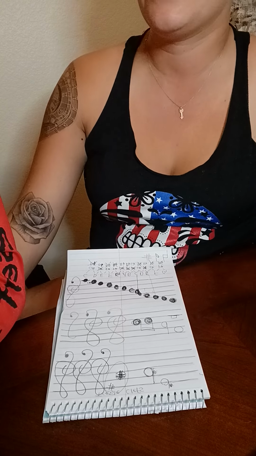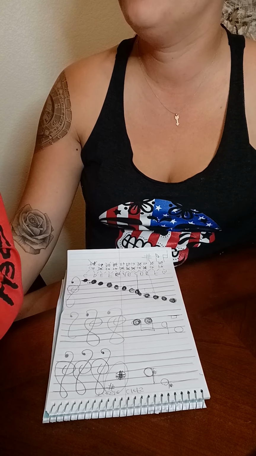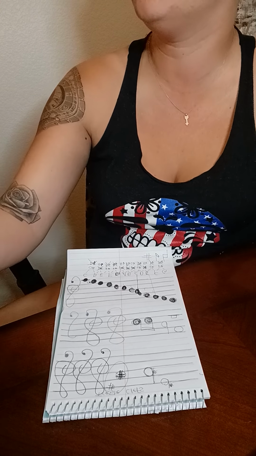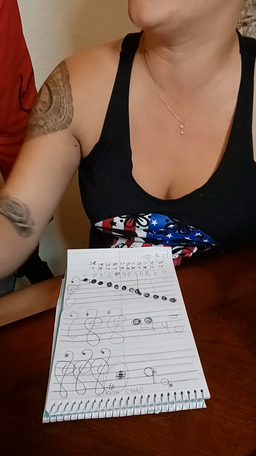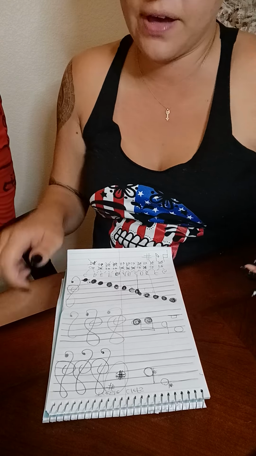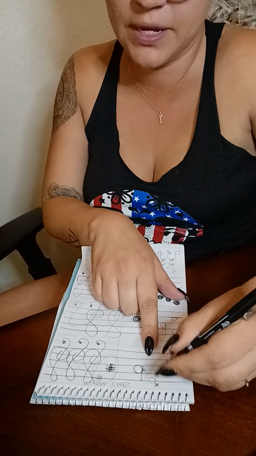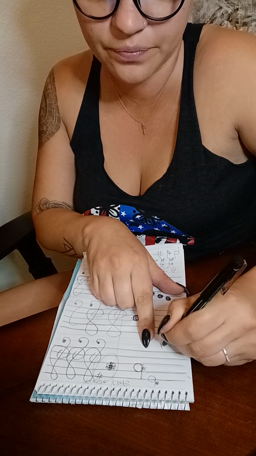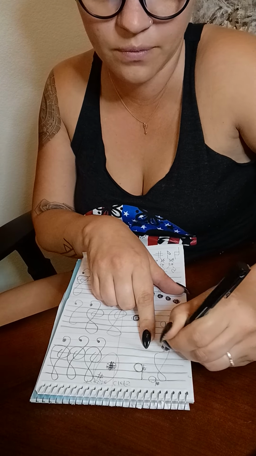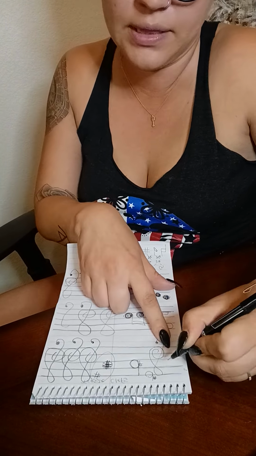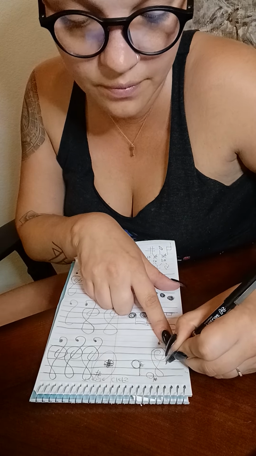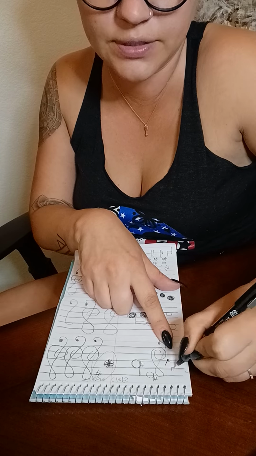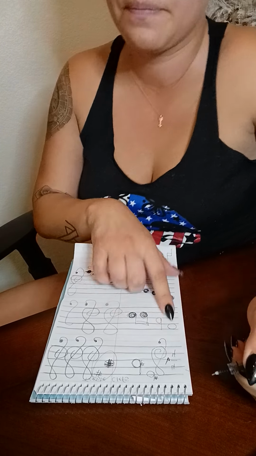Now, it can also show you flats. So we scroll down. You can see that it's going to show you what are going to be flats. So let's say I have a key signature that looks like this.